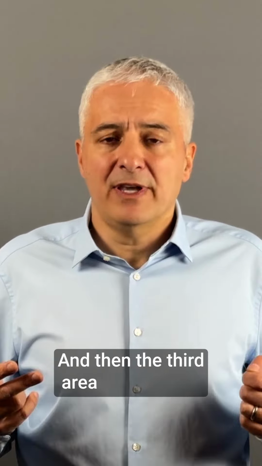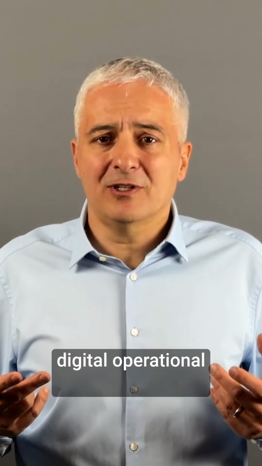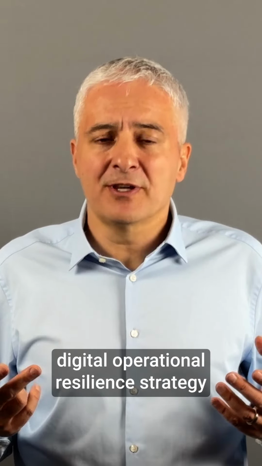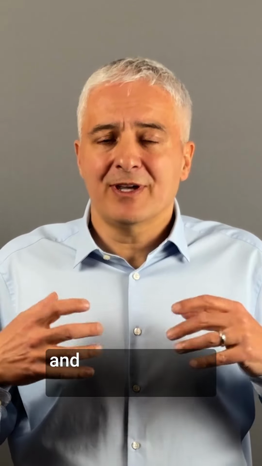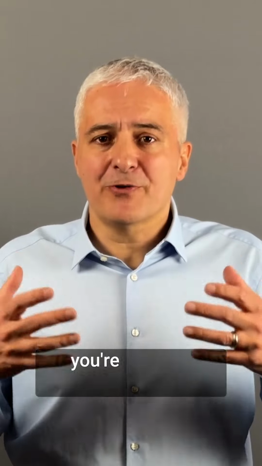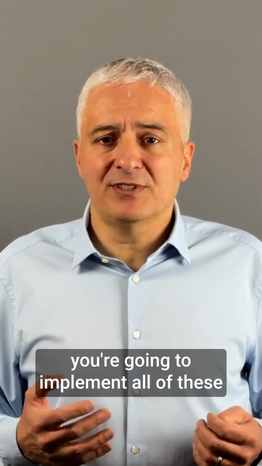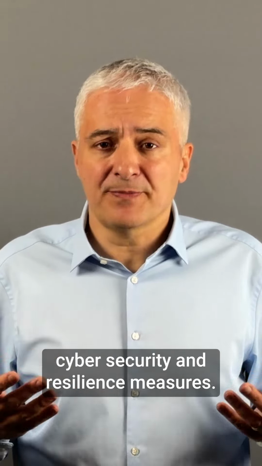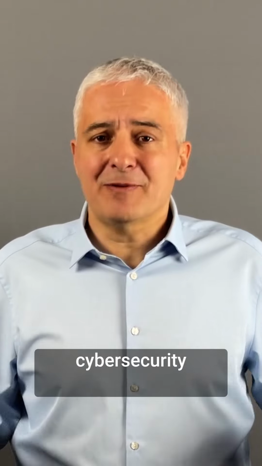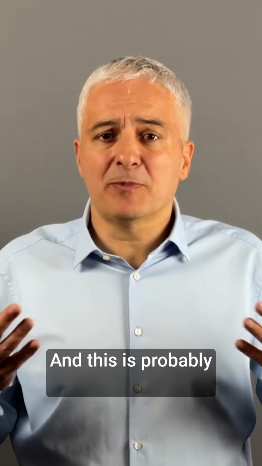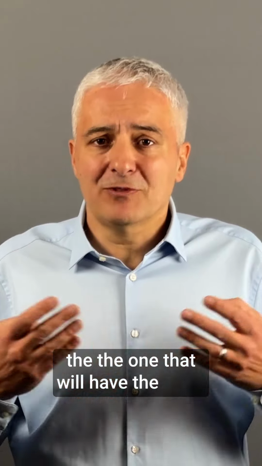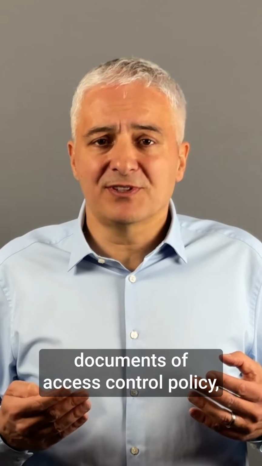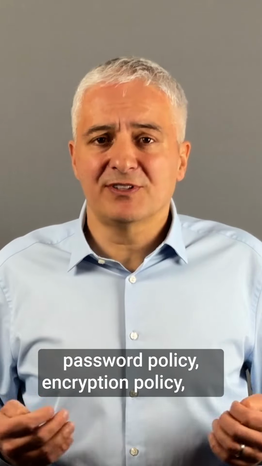And then the third area is really this digital operational resilience strategy, where you summarize all this information and basically define your plan on how you're going to implement all of these cybersecurity and resilience measures. And then the fourth area are, of course, cybersecurity measures themselves, and this is probably going to be the one that will have the most documents, so access control policy, password policy, encryption policy, and so on and so forth.